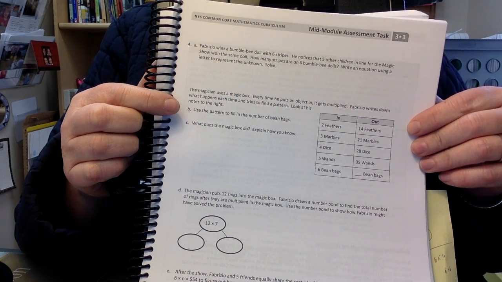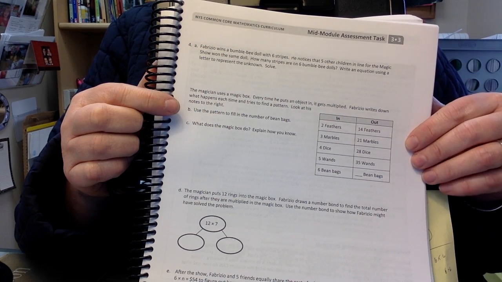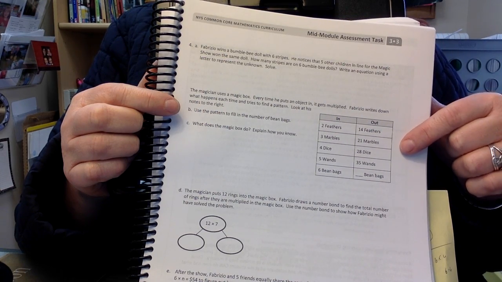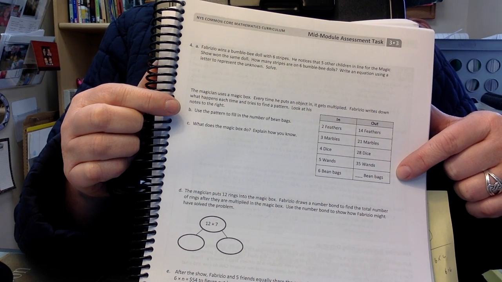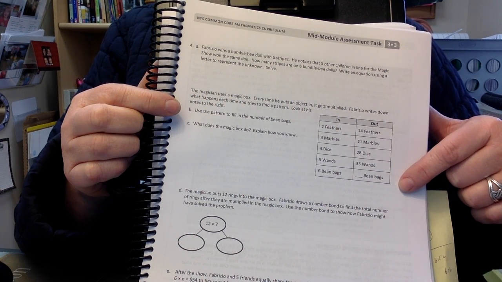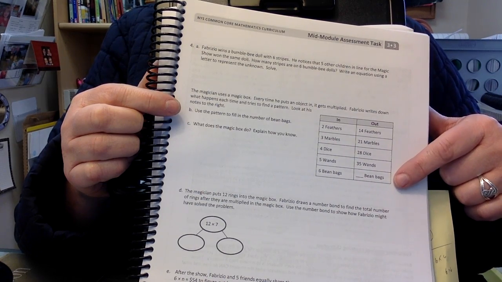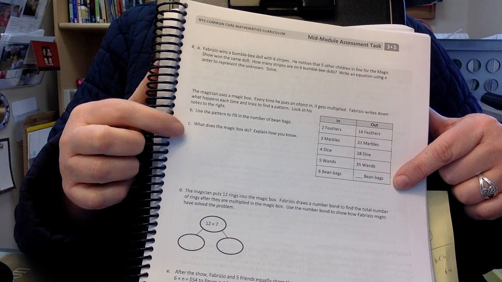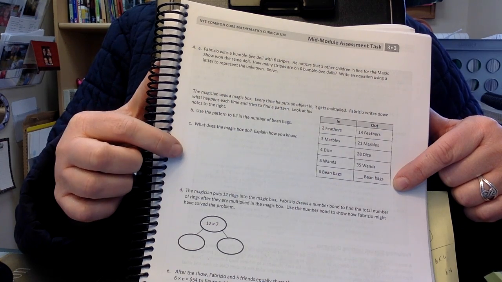In, 2 feathers. Out, 14 feathers. In, 3 marbles. Out, 21 marbles. In, 4 dice. Out, 28 dice. In, 5 wands. Out, 35 wands. In, 6 beanbags. Out, blank beanbags. Use the pattern to fill in the number of beanbags. What does the magic box do? Explain how you know. Pause the movie to do your math.